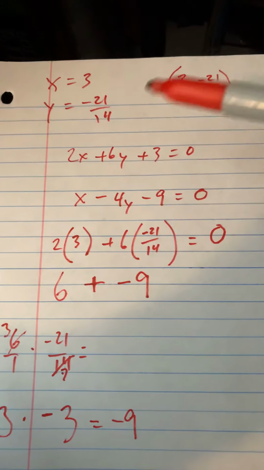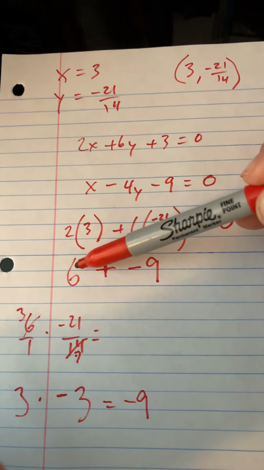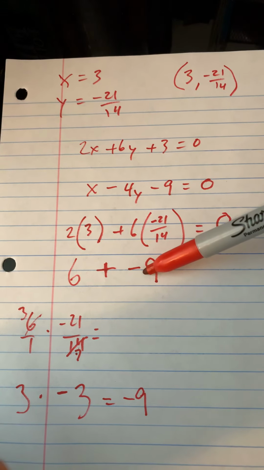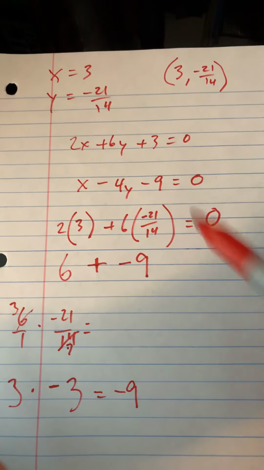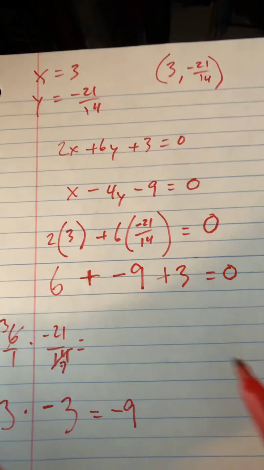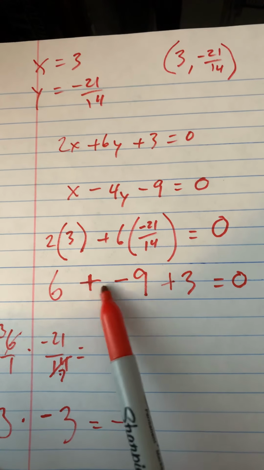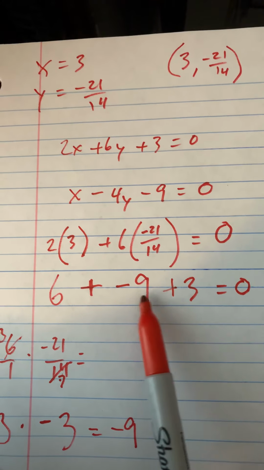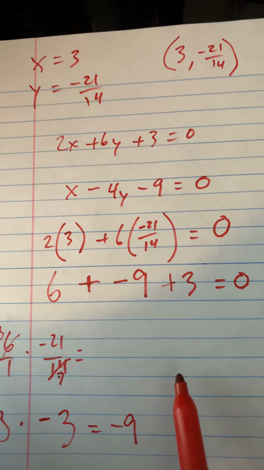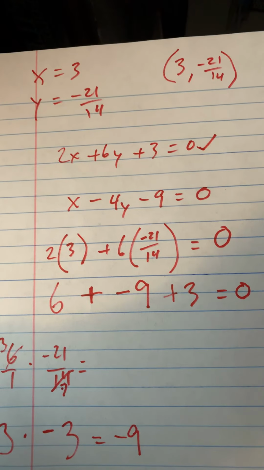So it gives us negative 9. So we've got 6 plus negative 9, then plus 3 equals 0. Does that work? Well, 6 plus negative 9 is the same thing as saying 6 minus 9, which is negative 3. Negative 3 plus 3 is 0. So yes, it checks out. This equation checks out. All right. Let me get yet another piece of paper here, and let's check the second equation.